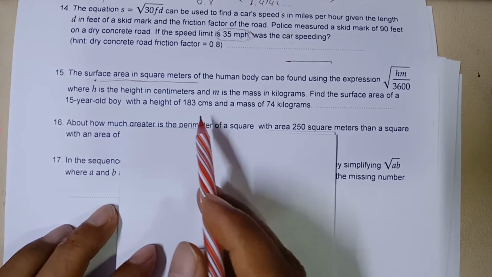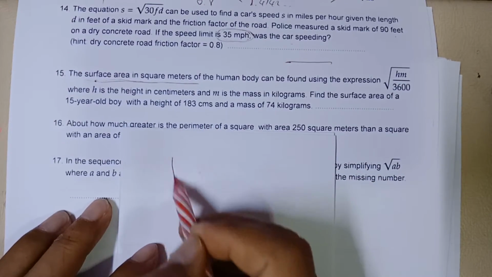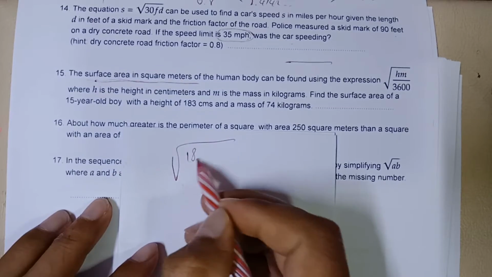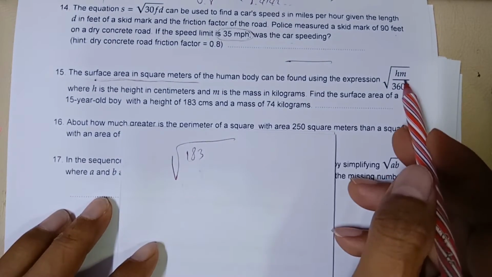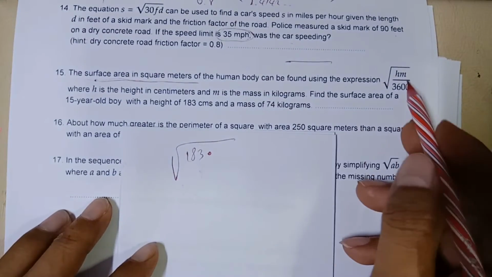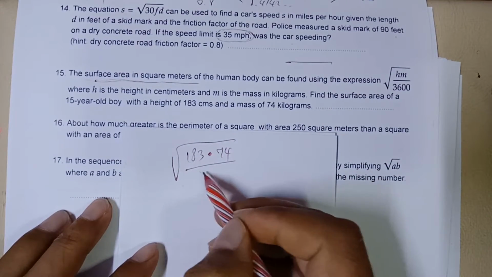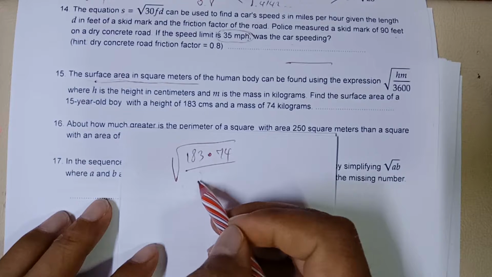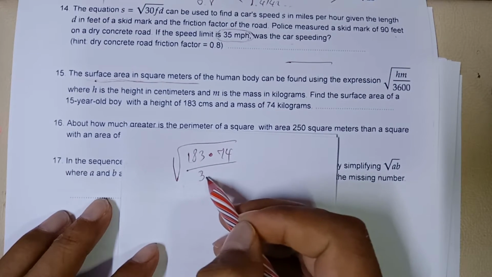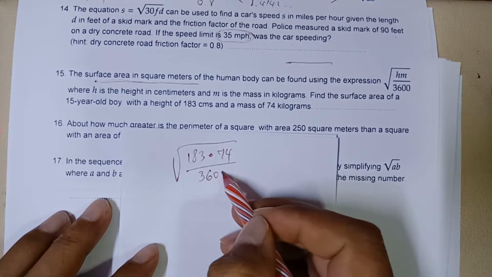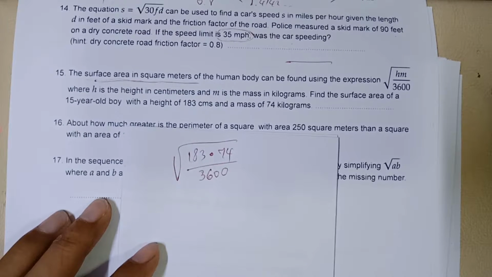Now let's try to solve the problem. H is the height, so you have height here, 183, multiplied by the mass in kilograms, 74. Then you divide everything by 3,600. So 183 multiplied by 74.